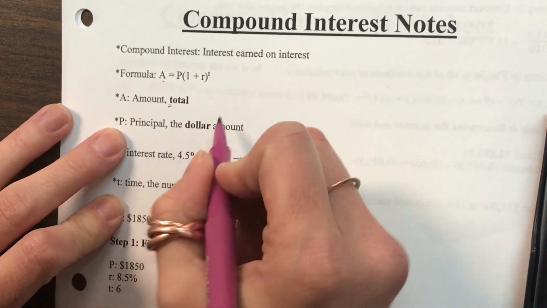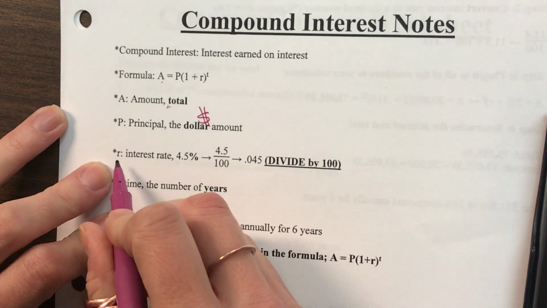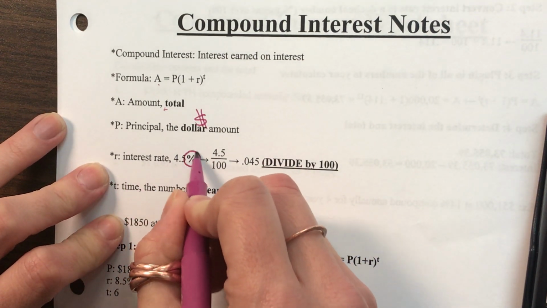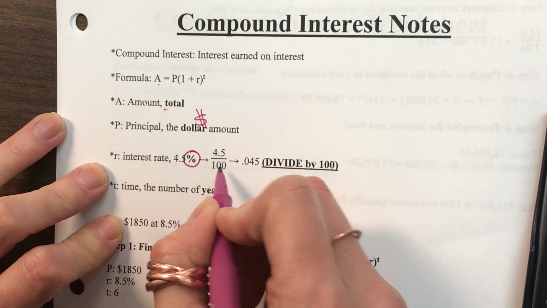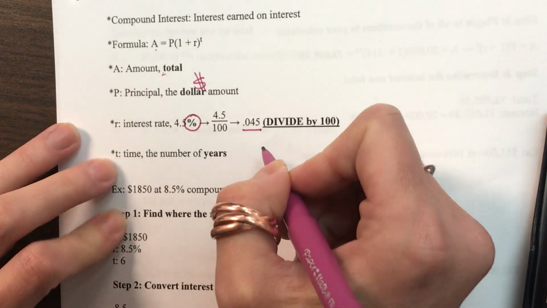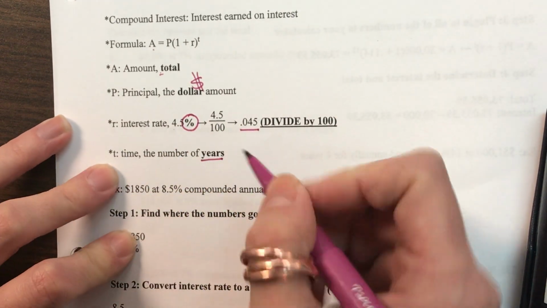And so the P still stands for the same. It's the dollar amount. The R is the interest rate. If it has a percent at all, even if there's already a decimal, you have to divide that by 100 to get your decimal. And T is the number of years.